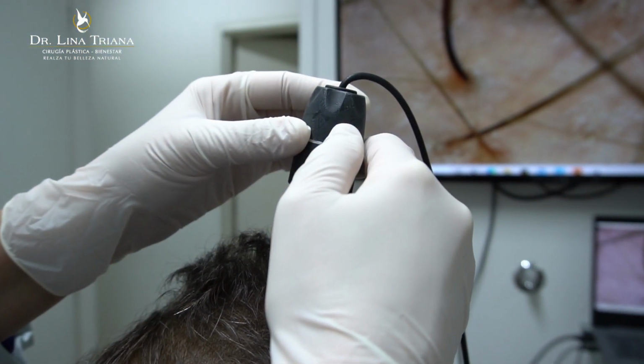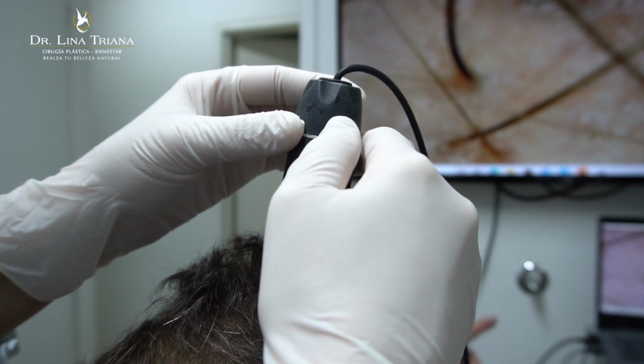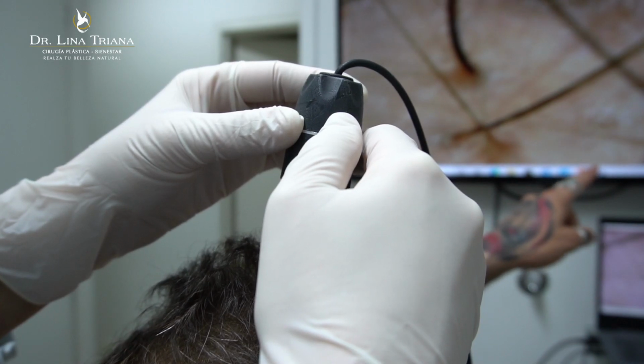So again, what we will do to repopulate an area with a low density of hairs would be a hair transplant. Usually it's a very easy-going procedure with a very quick recovery time. We will have some scabs on the back part of the scalp that will fall off between 3 to 4 days.